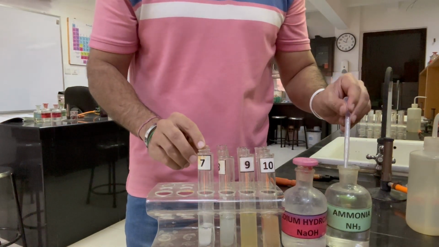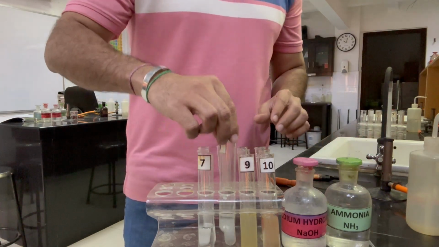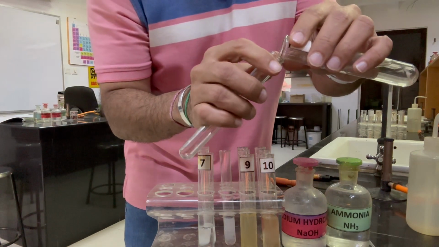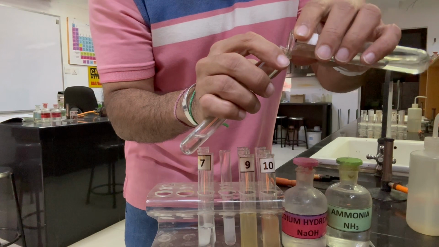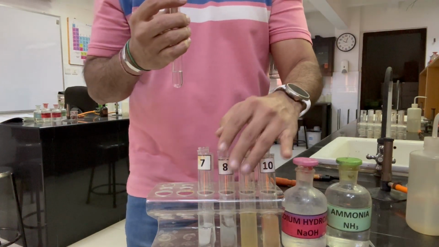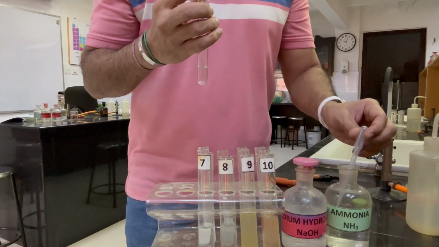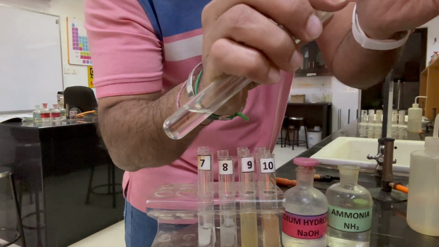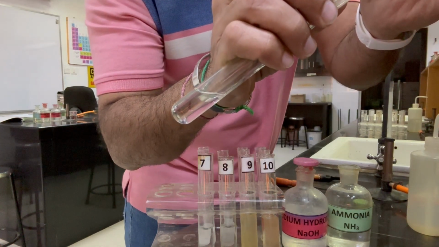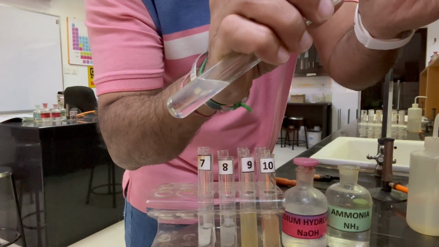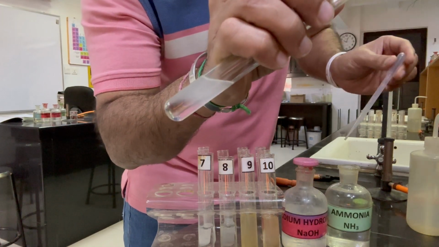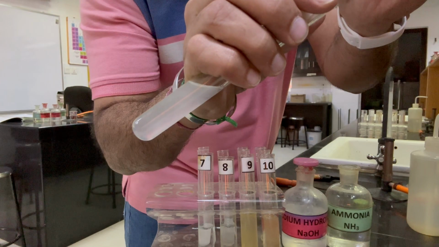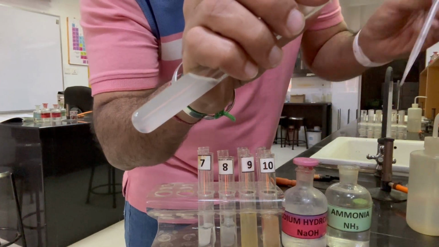Now let's move on to the Fa8, 1 centimeter depth. Again, a few drops followed by excess. So as soon as we add a few drops, white precipitates start appearing, and if we add in excess, those white precipitates are not dissolving.